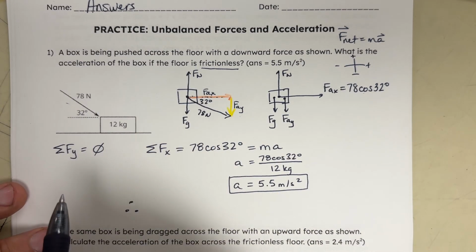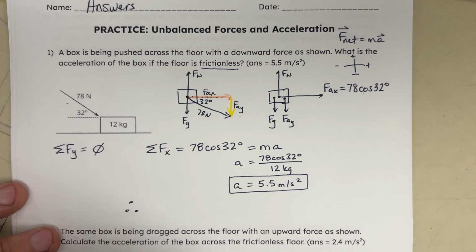What is the acceleration of the box if the floor is frictionless? So you do have to write out a concluding statement. Make sure your concluding statement has your answer with significant figures.